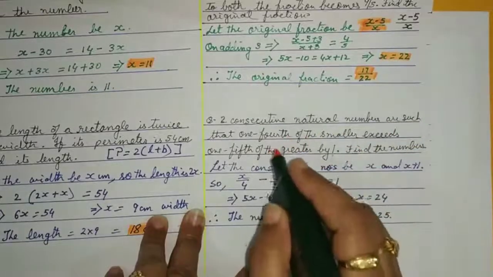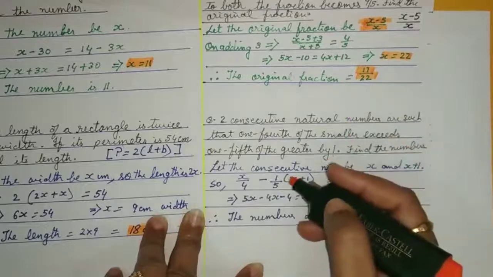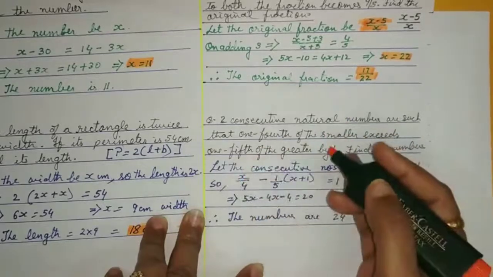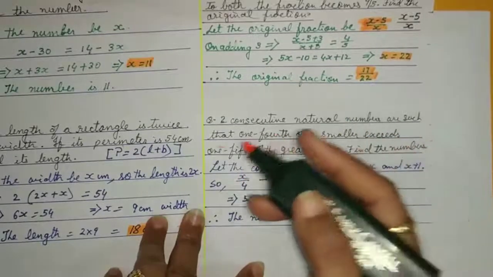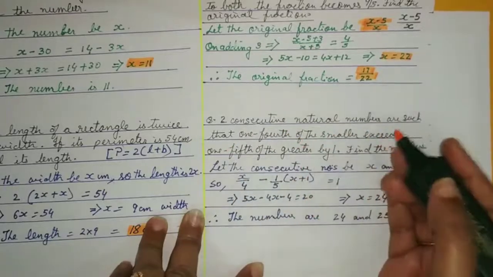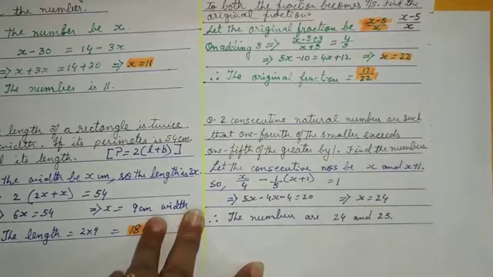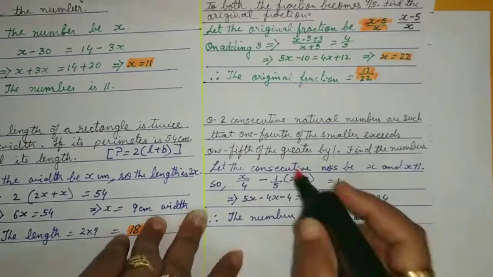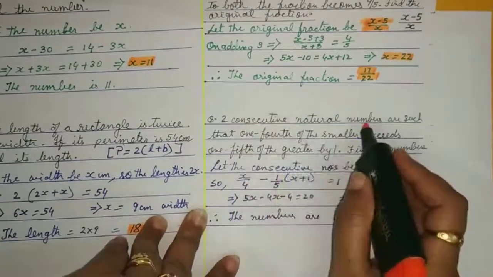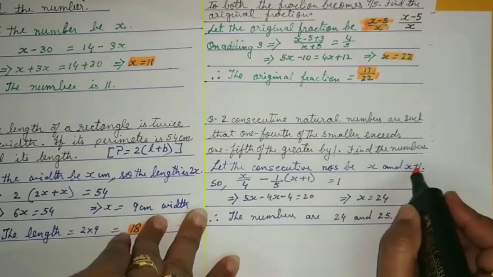But if it is a consecutive odd number or a consecutive even number, it will be x, x plus 2, x plus 4. How? If your first number is 4, your next number is not 5, your next number is 6. So it becomes x, x plus 2, x plus 4. That is how it goes. Now suppose here the question says consecutive natural numbers. So we assume the numbers to be x and x plus 1.